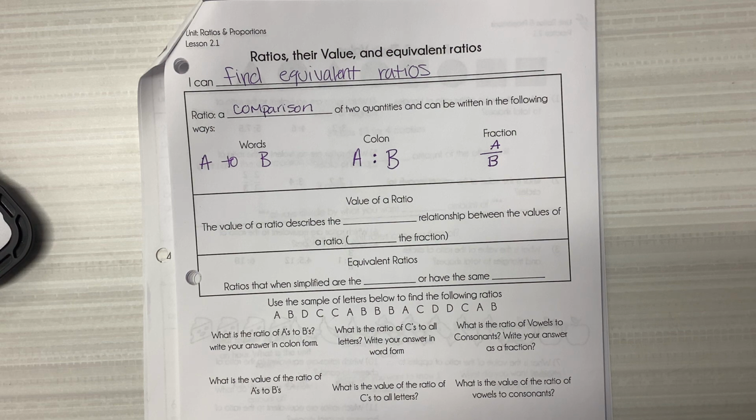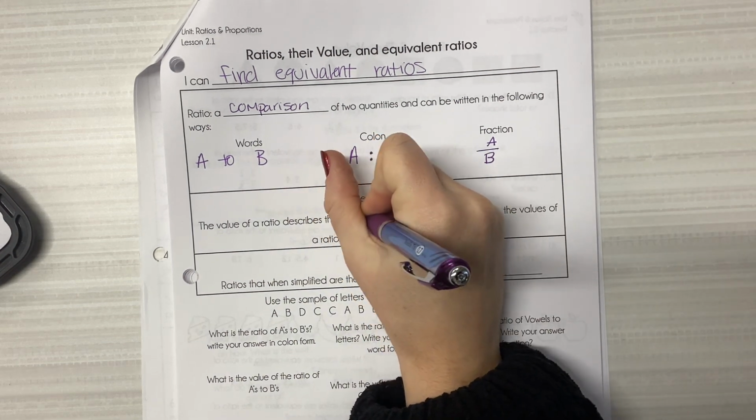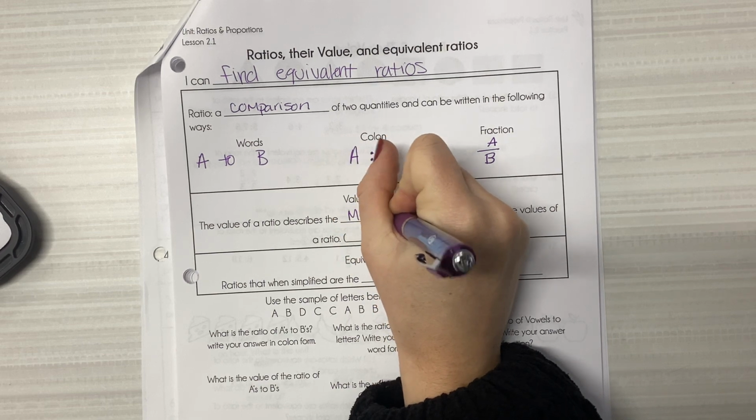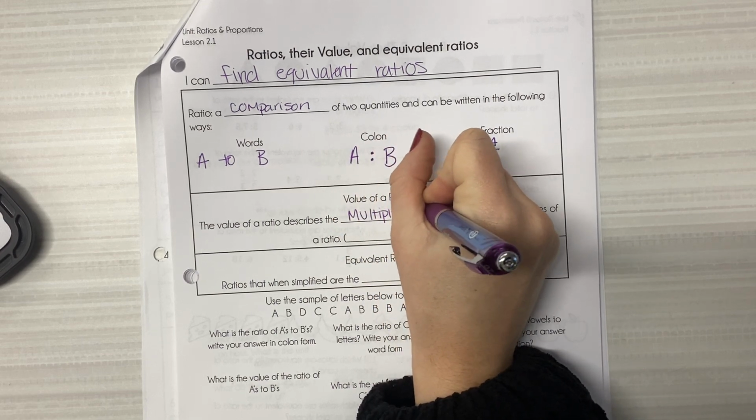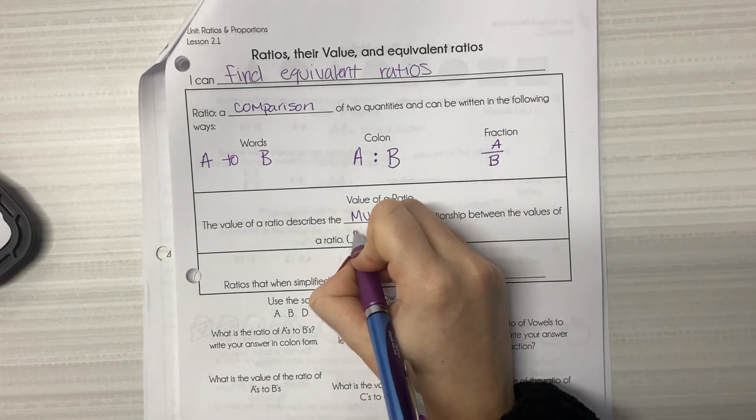The value of a ratio describes the multiplicative relationship between all the values of a ratio. That just means we're going to reduce the fraction.